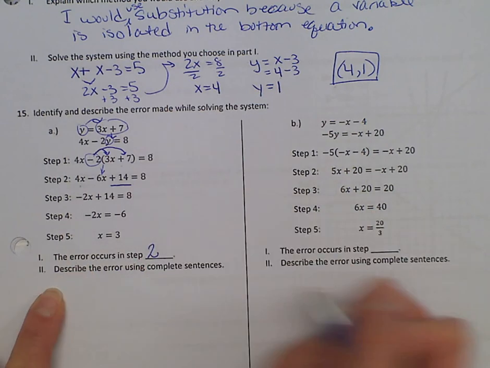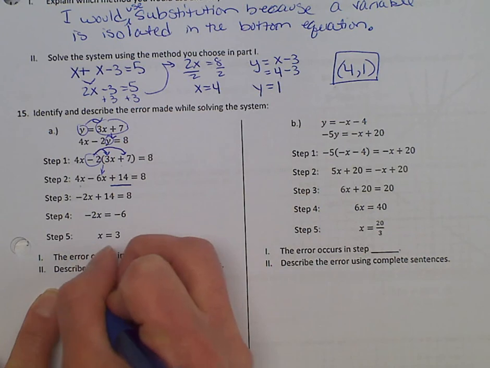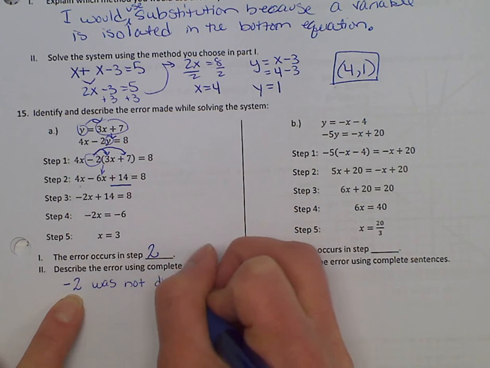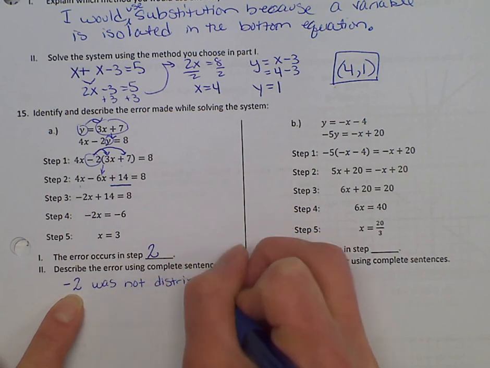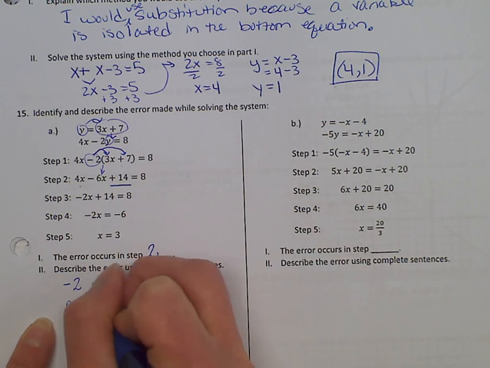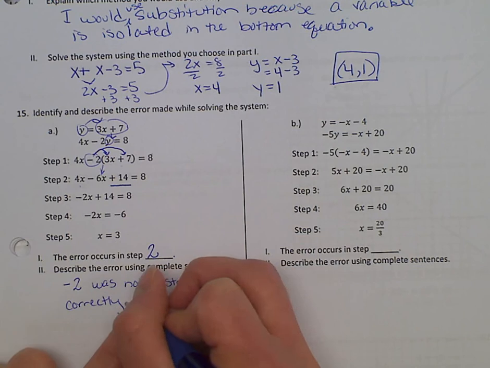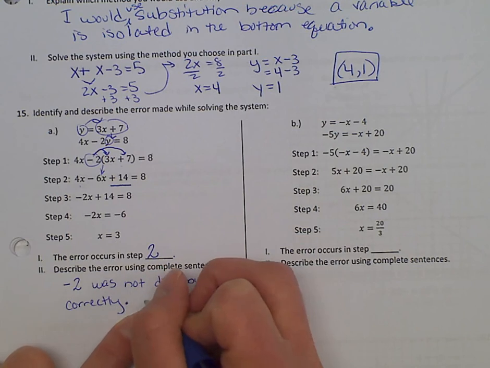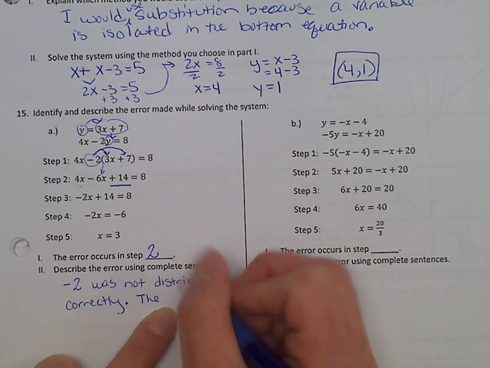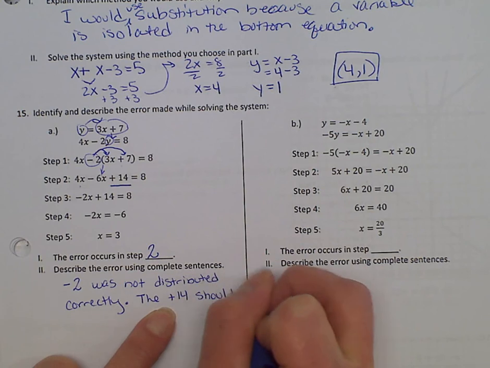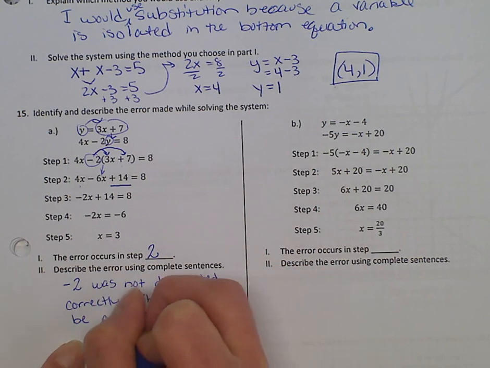Describe the error using complete sentences. Negative 2 was not distributed correctly. We could say the plus 14 should be a negative 14.